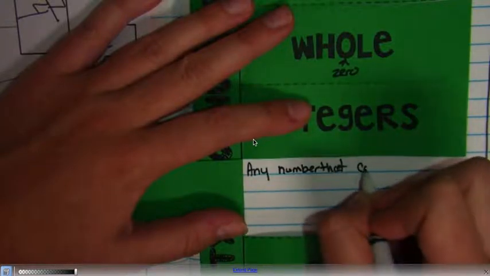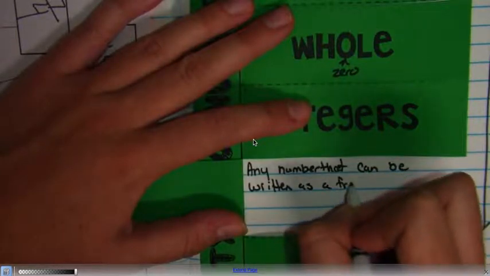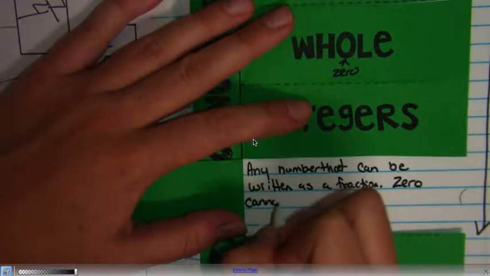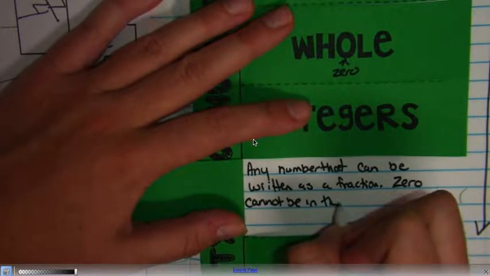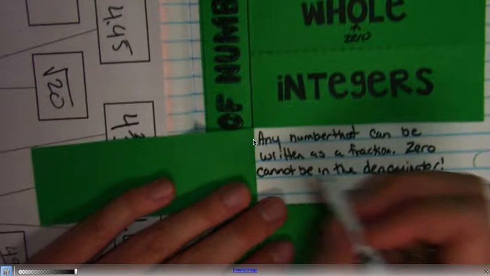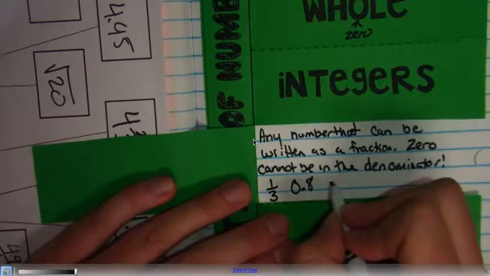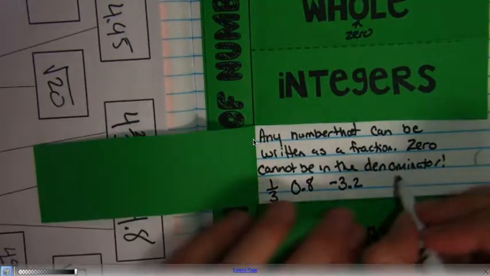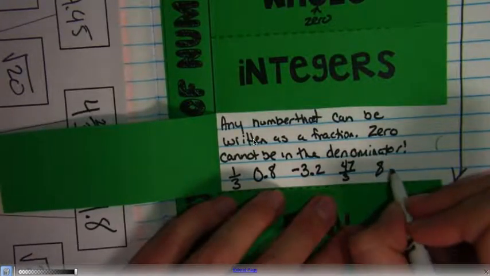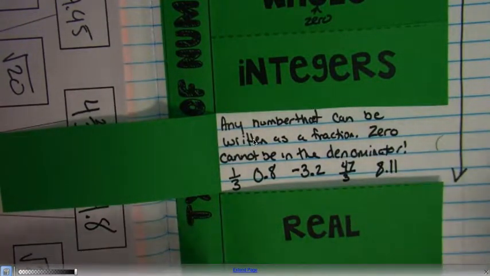Okay? Now rational numbers are going to be any number that can be written as a fraction. 0 cannot be in the denominator, because that makes no sense. So 1/3, 0.8, -3.2, 47/3, 8.11. Anything that can be written as a fraction. 0 can't be in the denominator because that's not a number.